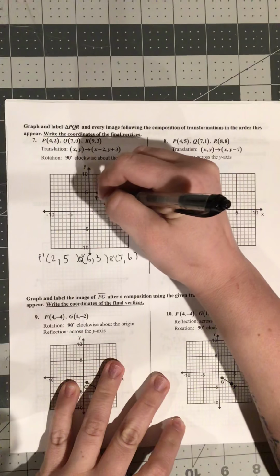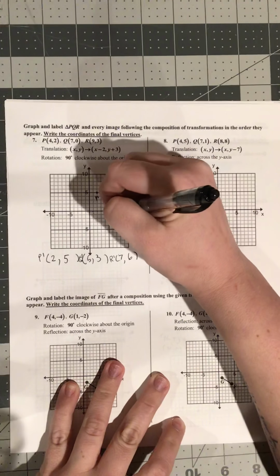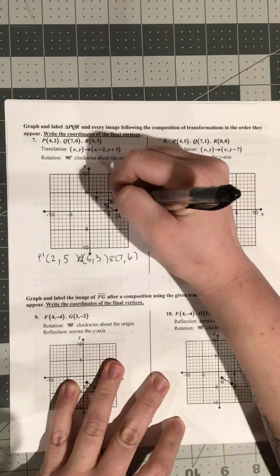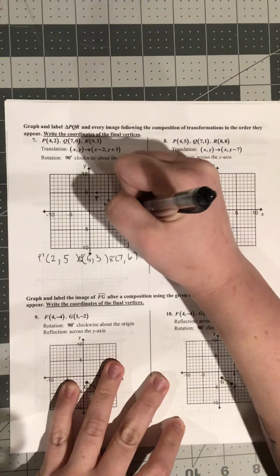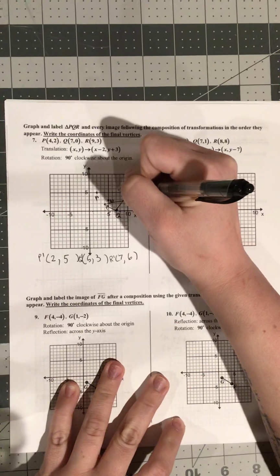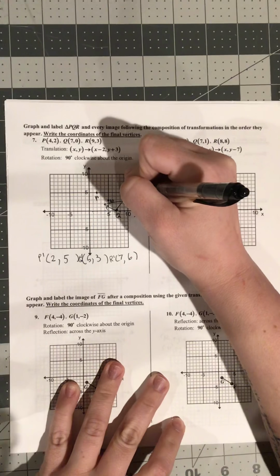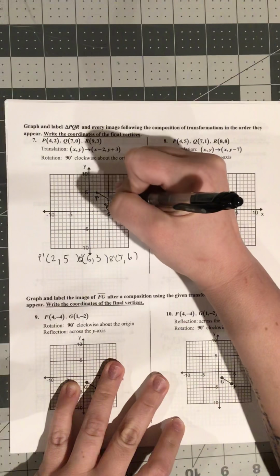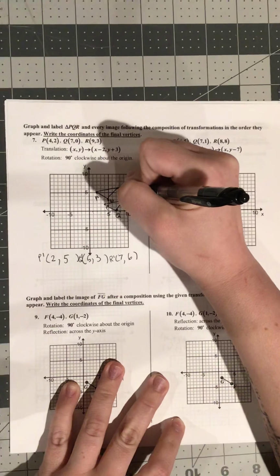So here's our P prime. Over to 5, up to 1, 2, 3. There's our Q prime, and then 7, and up to 6. Right there. And there's our R prime. Okay, so this guy now is graphed, not connecting.